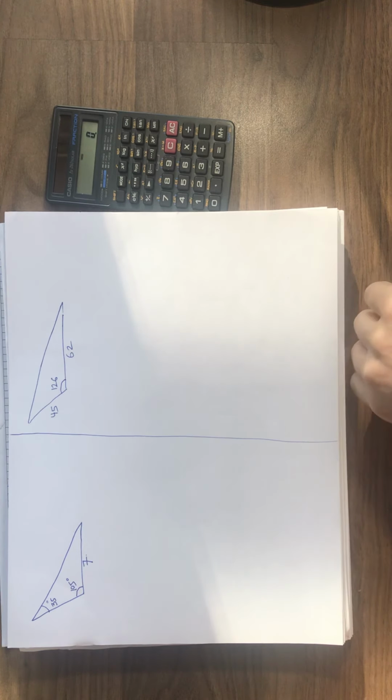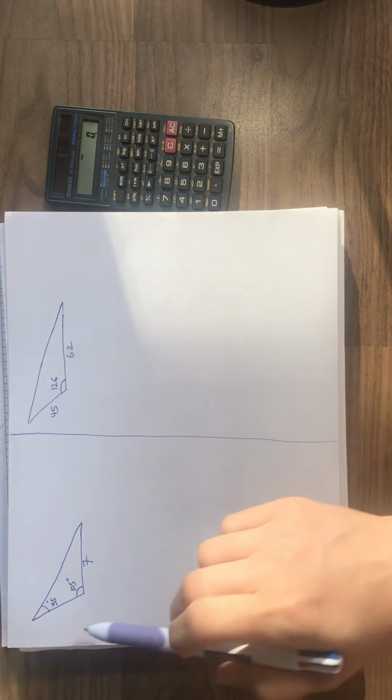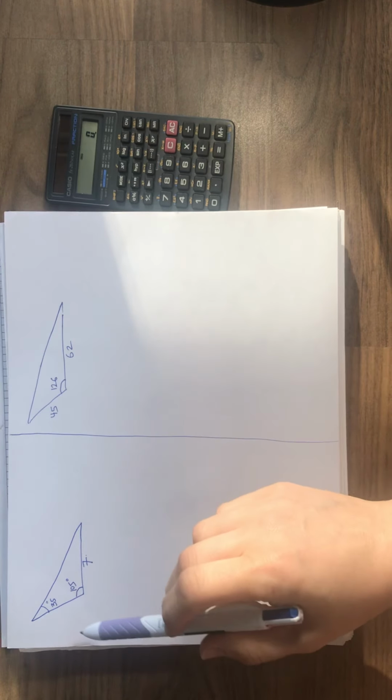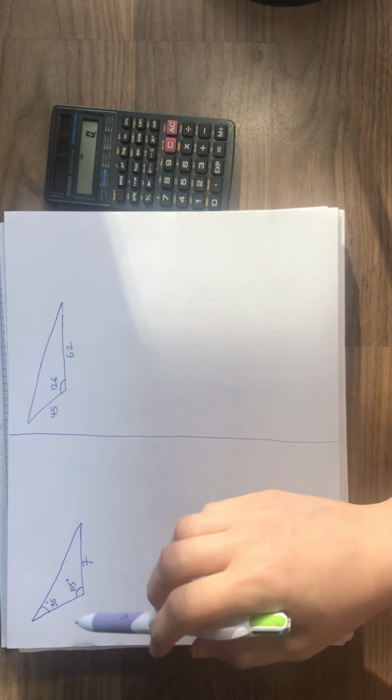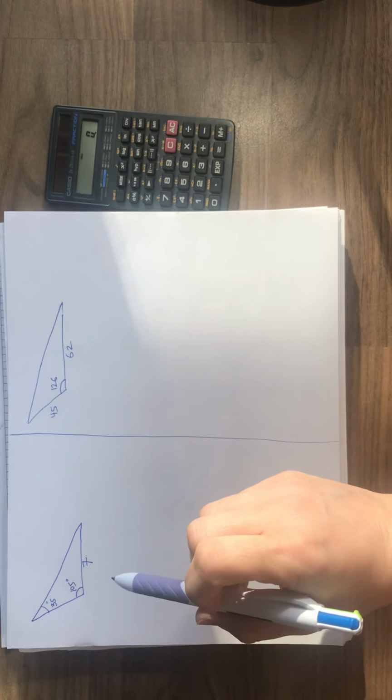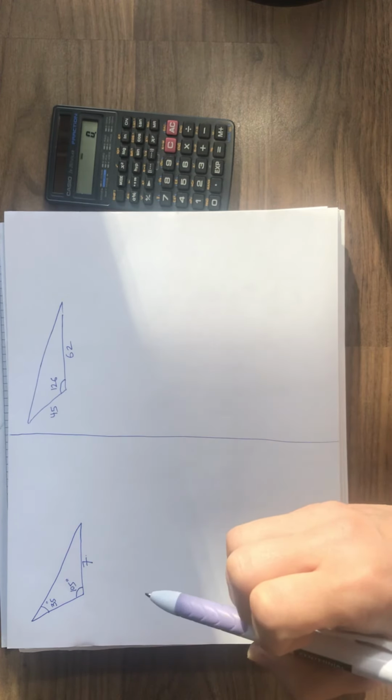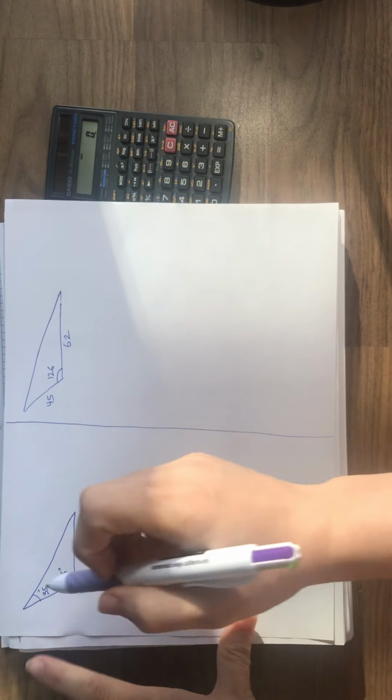In this video, I'll continue solving two more questions using sine law. As you can see in this triangle, they give us a triangle and they say solve it, meaning find all the other angles and sides which are missing. So let's start doing that.